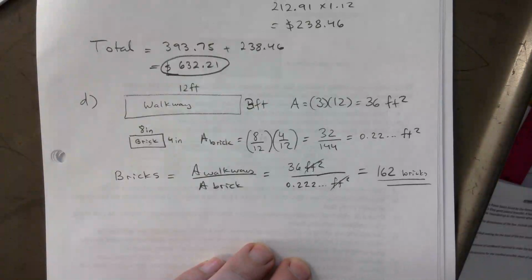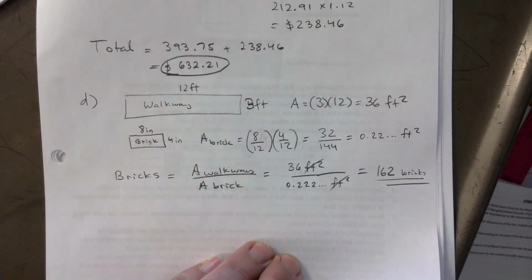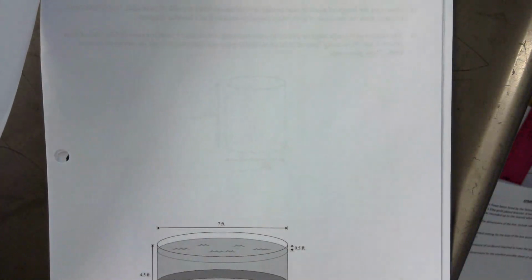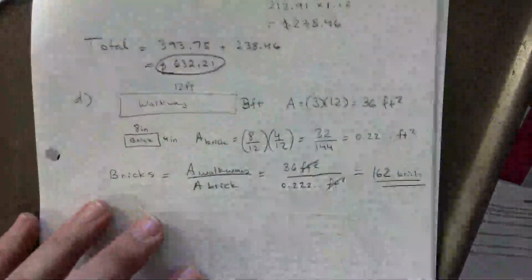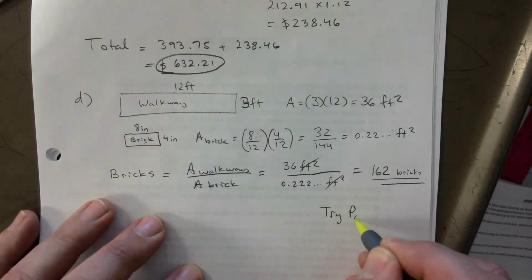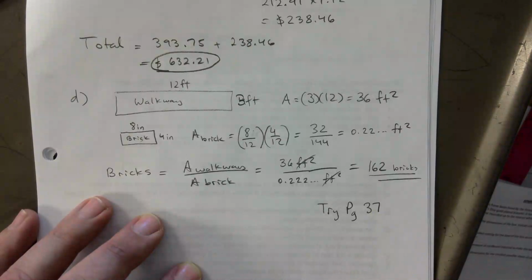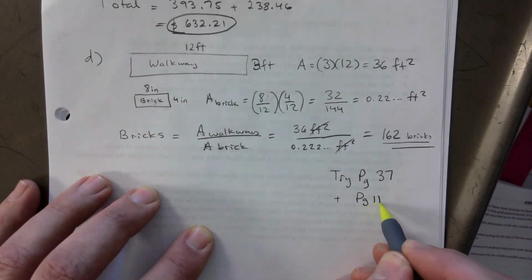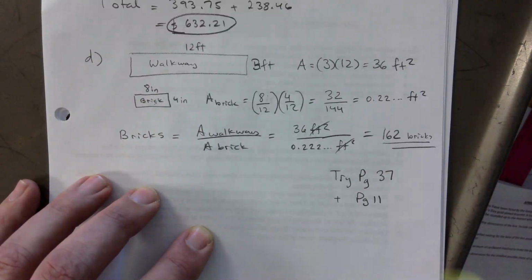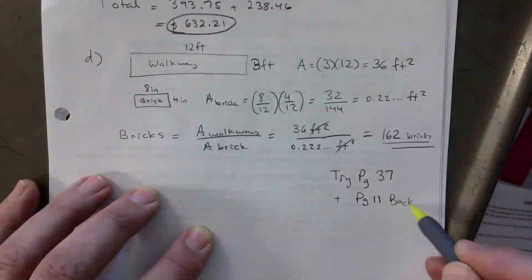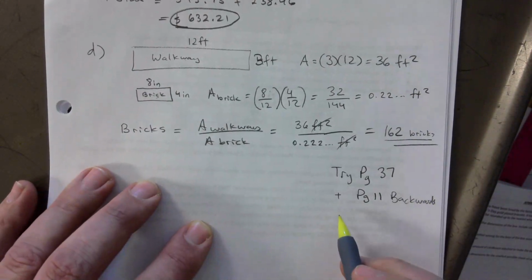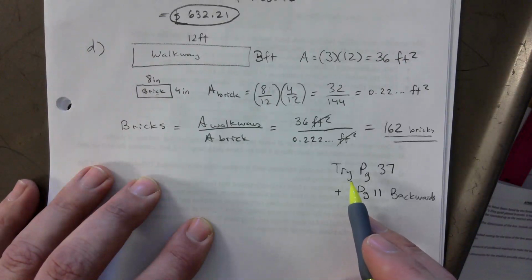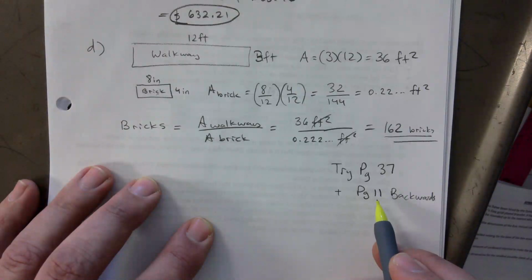Okay. For tomorrow, we have about 20 minutes left. I'm going to ask you to try one that is similar to this, and that's on page 37. It's a long question, I know. And I said page 11, right? With the backwards questions. So don't forget about them. This is backwards. If you're lucky and you finish 37, you do 11.